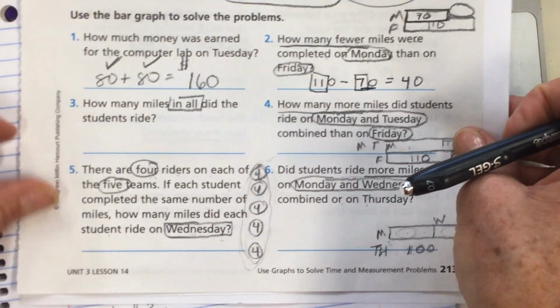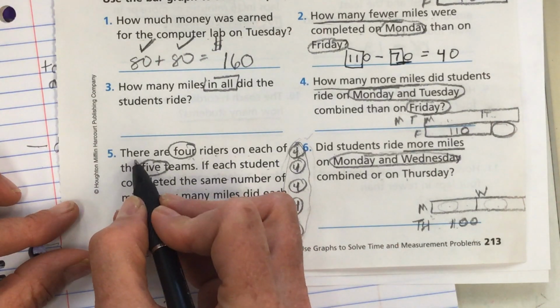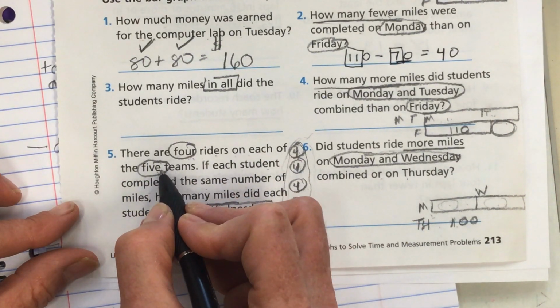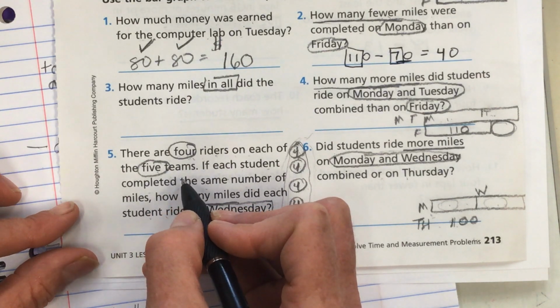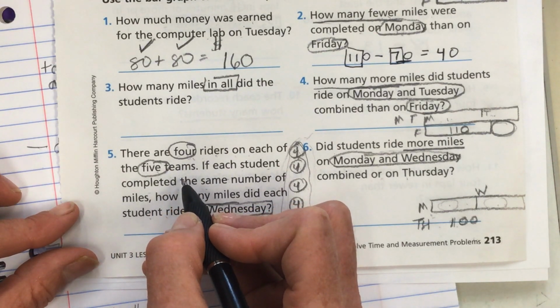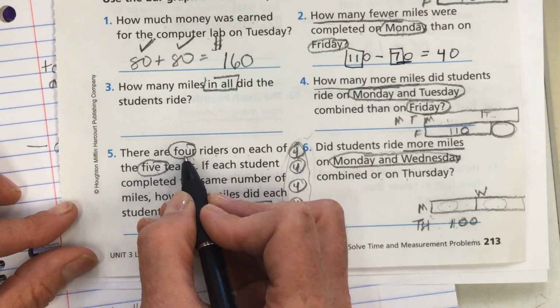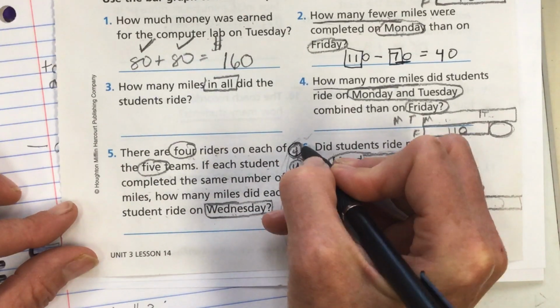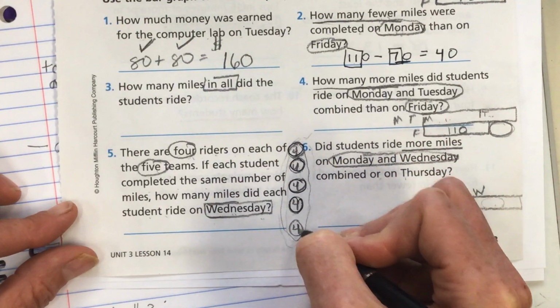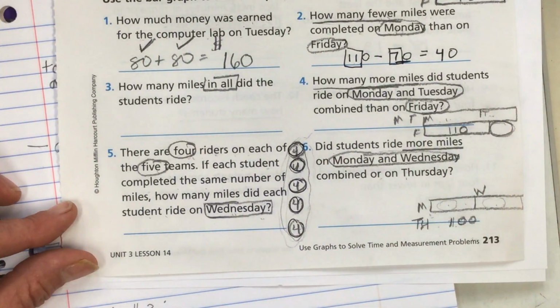Now there was a tricky one. This is number 5. And it says there are 4 riders in each of the 5 teams. Okay, so this is a 2-step problem. Third graders haven't encountered that many of these 2-step problems before. So this one was a little complicated. There are 4 riders on each of the 5 teams. So I went ahead and did 5 circles, and I put 4 kids on each team.